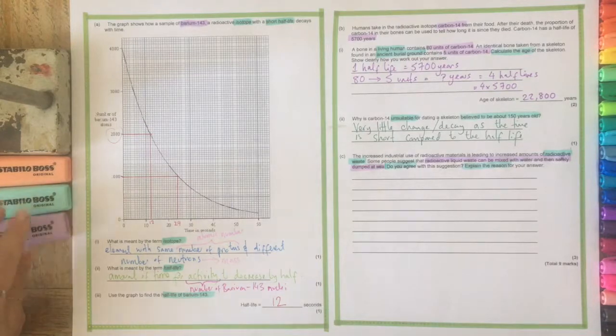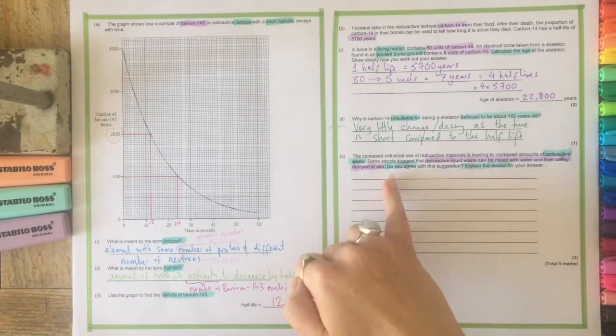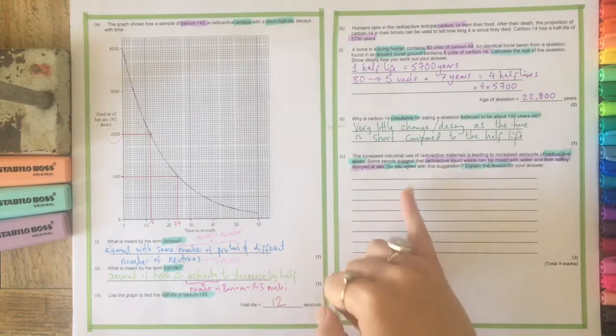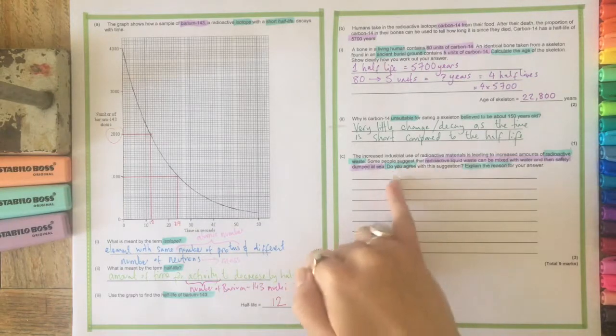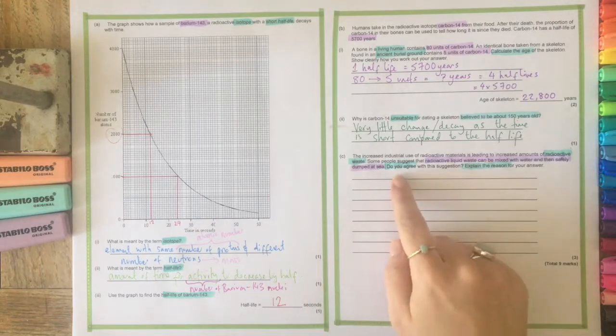So with questions like this, you might get a mark for agreeing or disagreeing. That depends on the demand of the question. So if this is at the very beginning of like the higher paper, for example, you might get a mark for saying whether you agree or disagree, because there'll be crossover with the foundation.